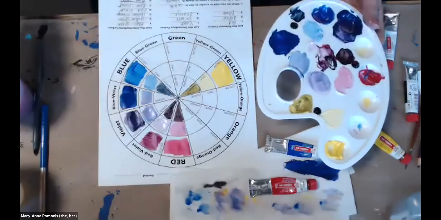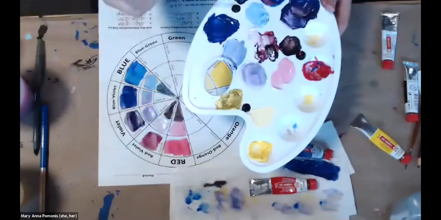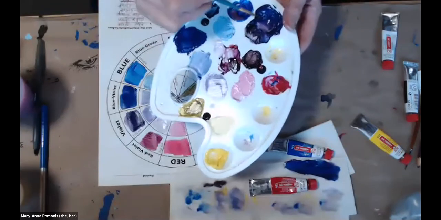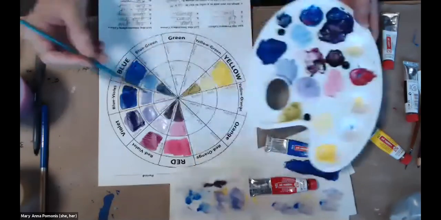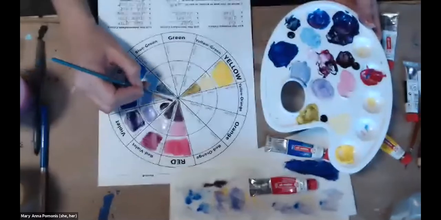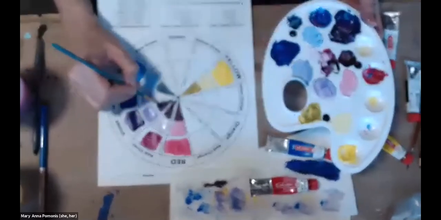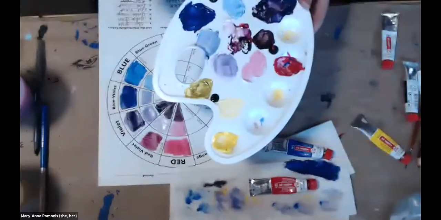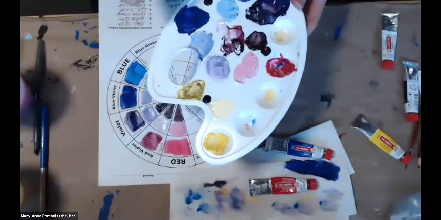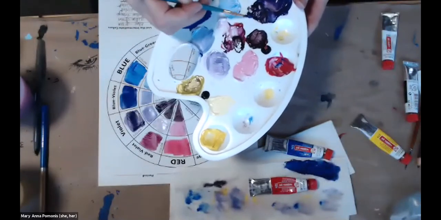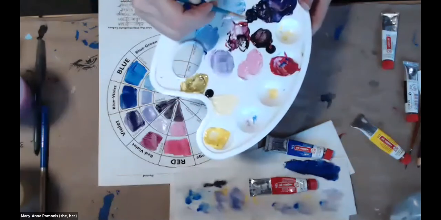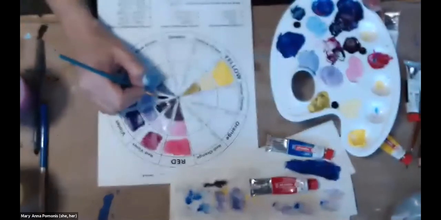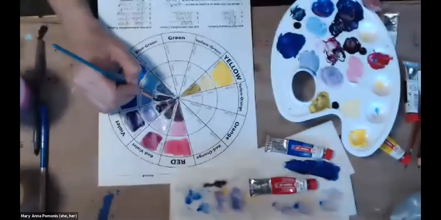Okay. Same thing with my regular violet. I'm going to take one dot of the black and go into my violet here to make a dark violet. And then finally, one dot of the black into the blue violet, which is this one. Adding a little bit of blue, a little bit of black to that violet. And that's going to give me the blue violet shade.